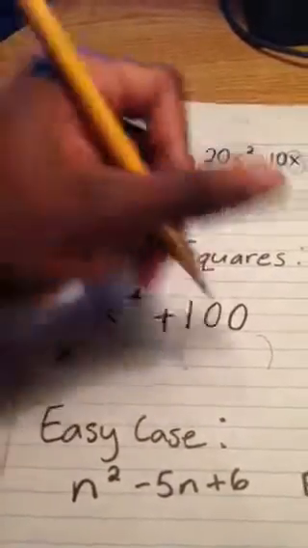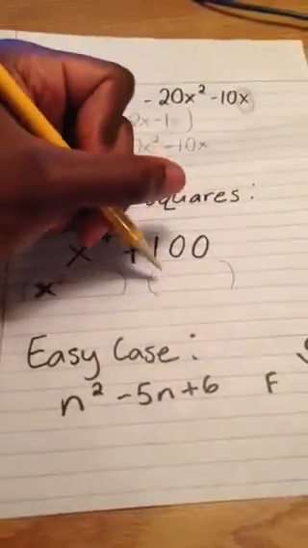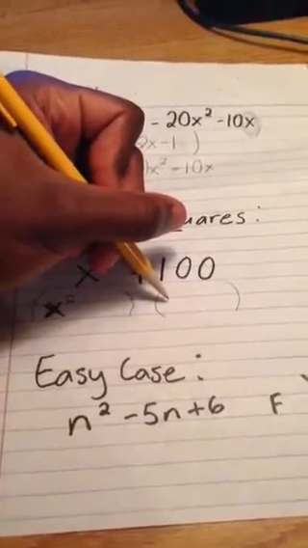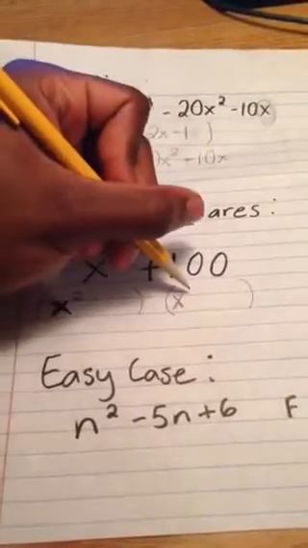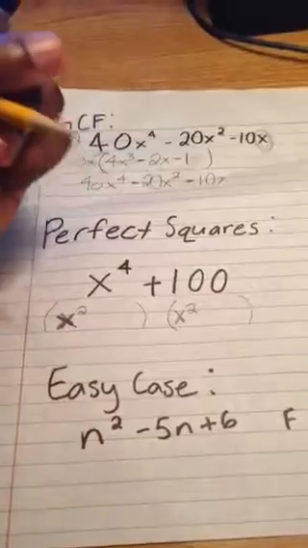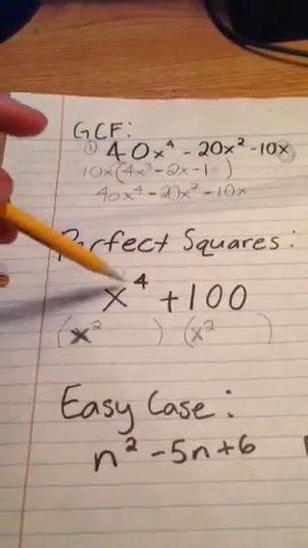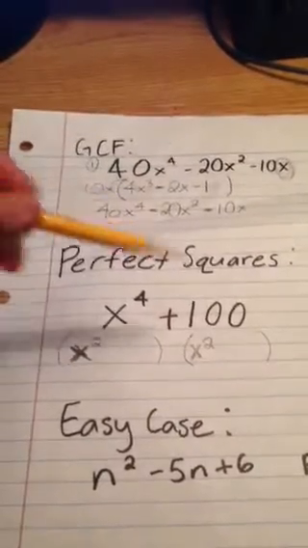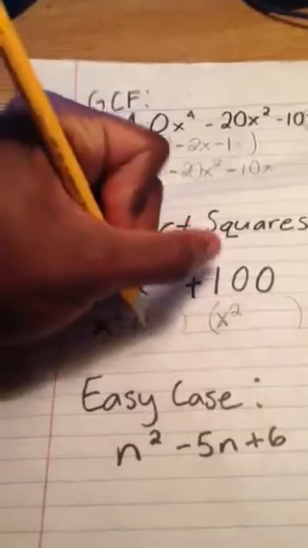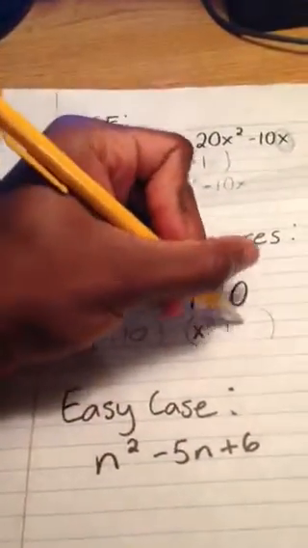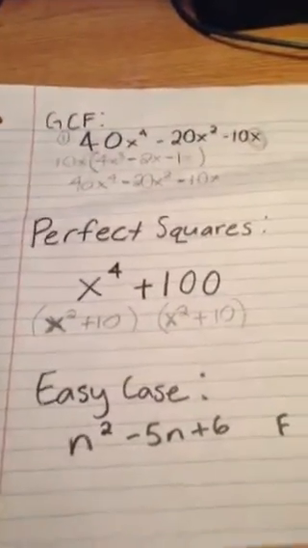If you get x squared over here, and if you were trying to solve this in the parentheses form, you would do the FOIL method. So you're going to have to write 1 in this parentheses over here too. So x squared and x squared, and if you were to solve that out, you get x to the fourth. And then if you were to factor 100, you should get 10. And that's simply how you factor out a perfect square equation.